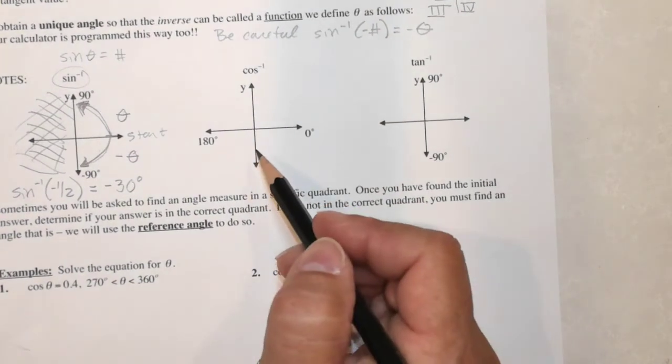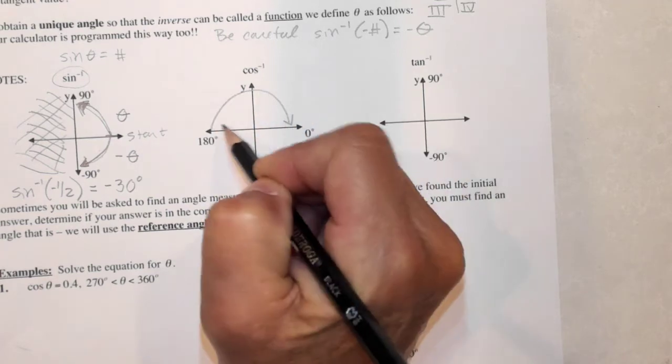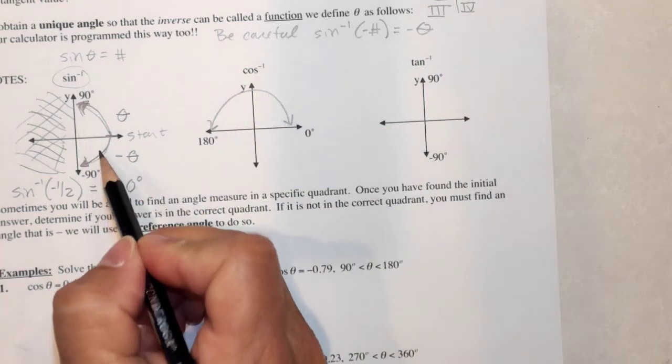Okay, cosine's easier, because when you're doing cosine inverse, I always say cosine is the cover and sine is the side.